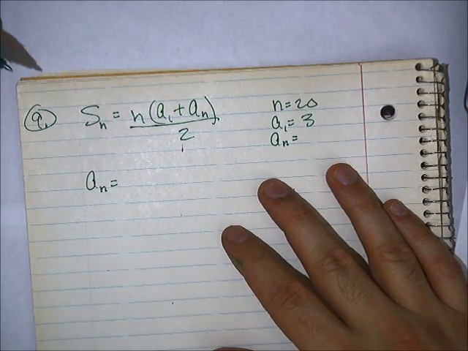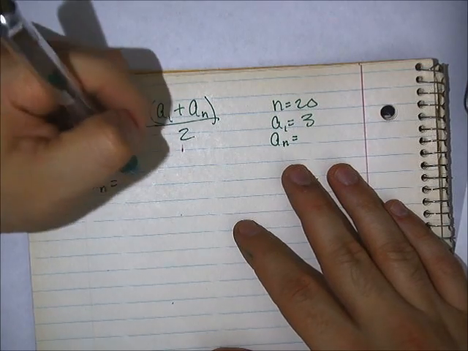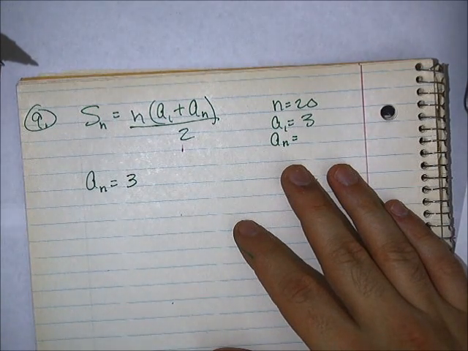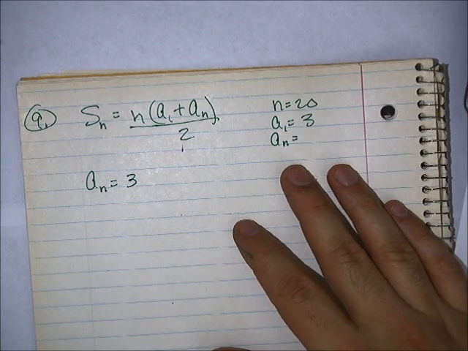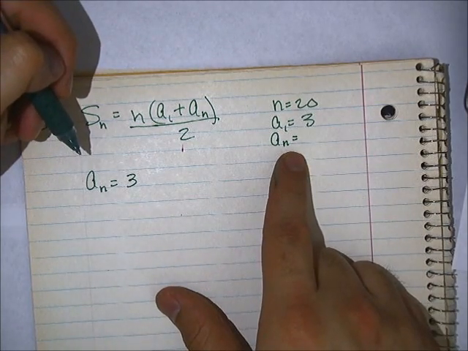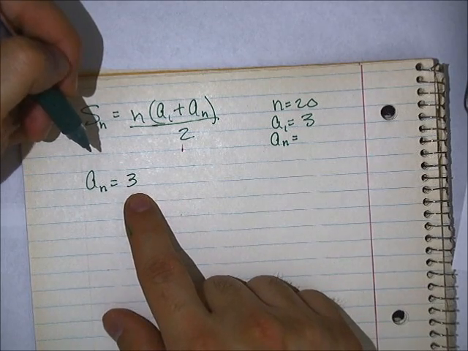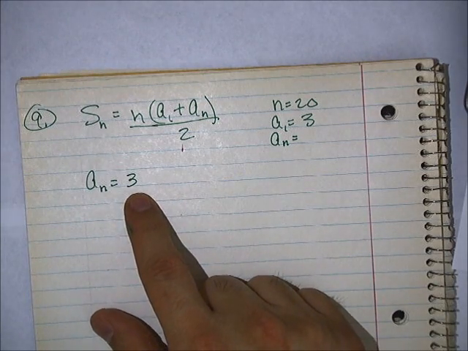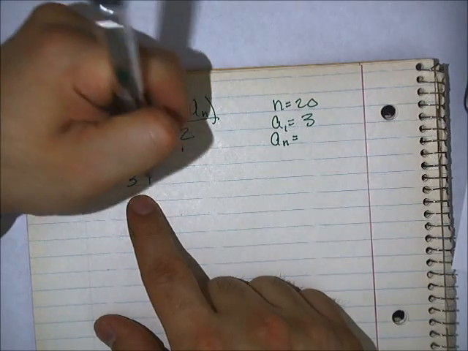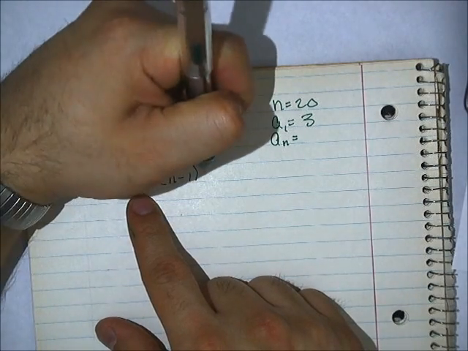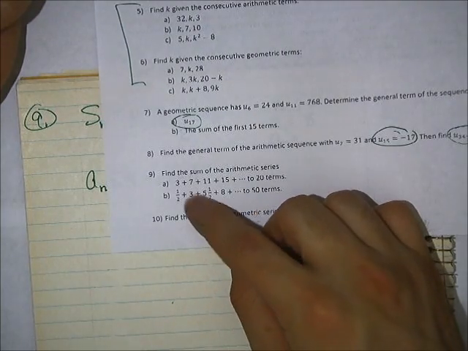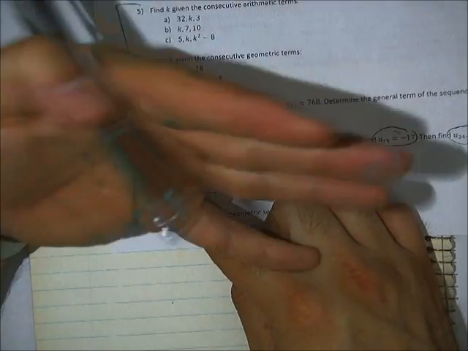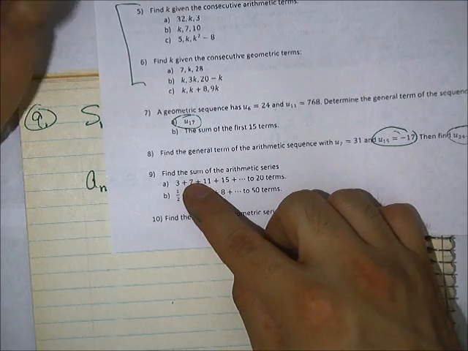A sub n is equal to, let's try and figure out a sub n real quick here. For those of you that don't see the connection to the second equation, a sub n is equal to 3 plus n minus 1 times, what's my common difference here? If I take 7 minus 3, I get 4. I take 11 minus 7, I get 4.